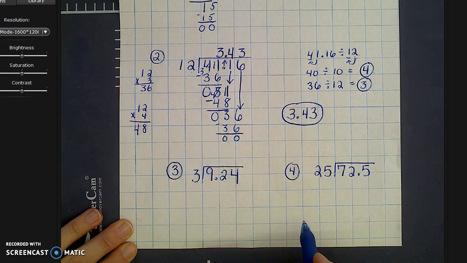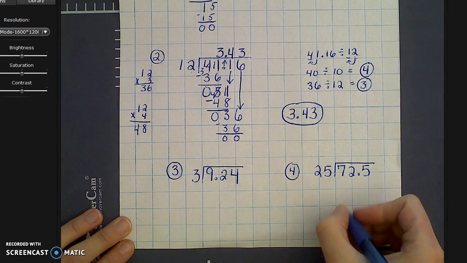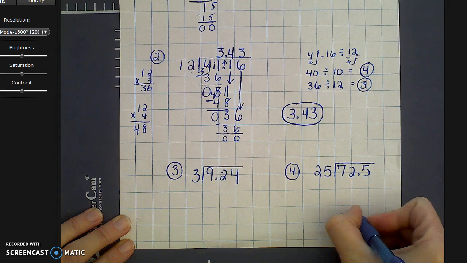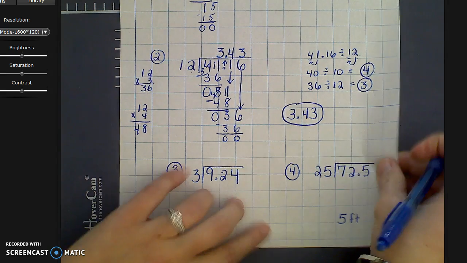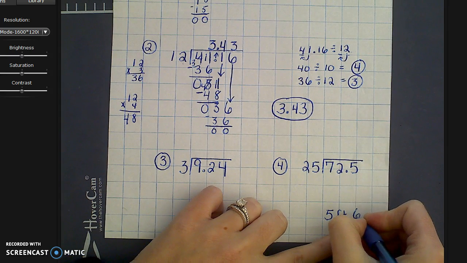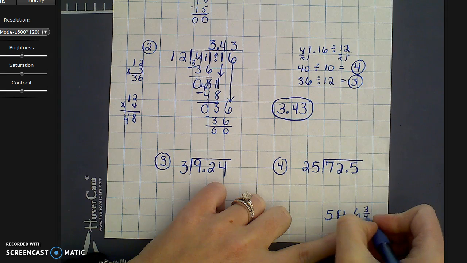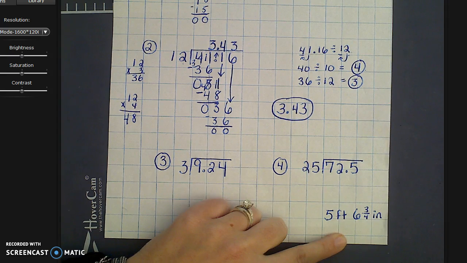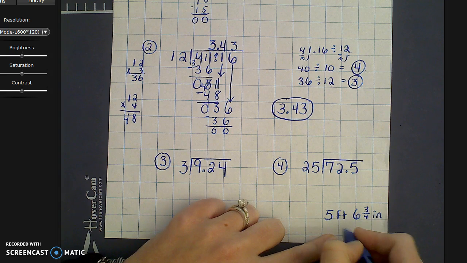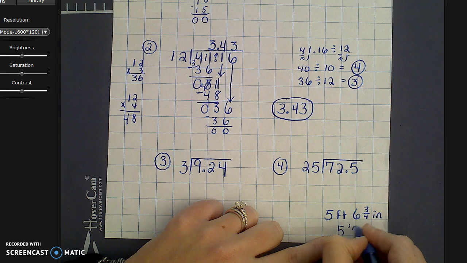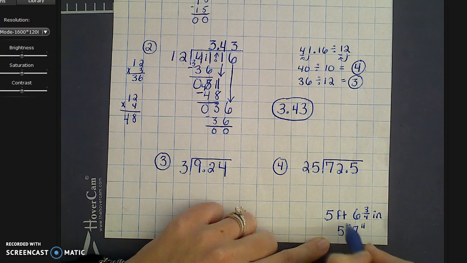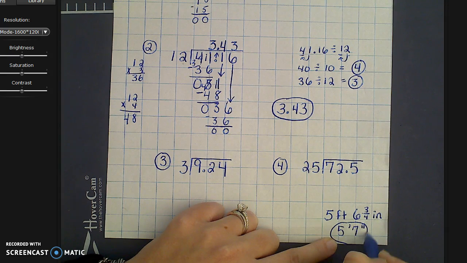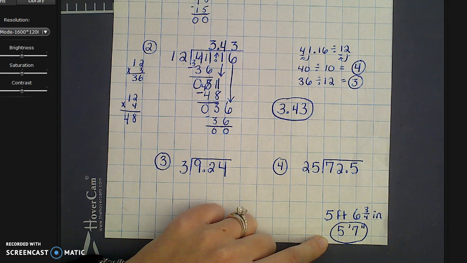Okay? Time for the secret message. The secret message is my height. You learned Miss Driscoll's height in a video. You learned Mrs. Richards' height, and now it's time for mine. So, I am 5 feet 6 and 3/4 inches. 5, 6, and 3/4. Most of the time I just round that up and I tell people that I'm 5 foot 7 inches. So if you want to go with that, that's fine. Alright, that's my height. So I guess I'm in the middle of Miss Driscoll and Mrs. Richards.